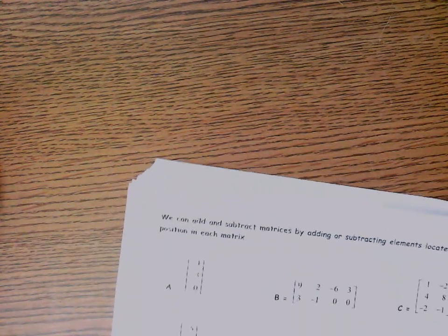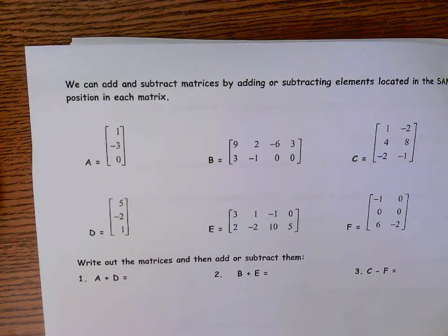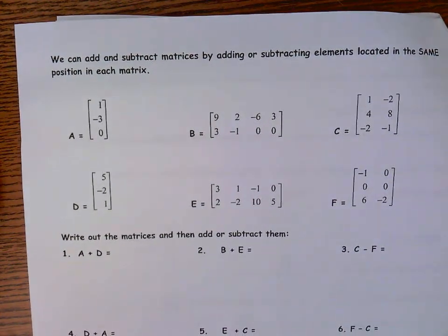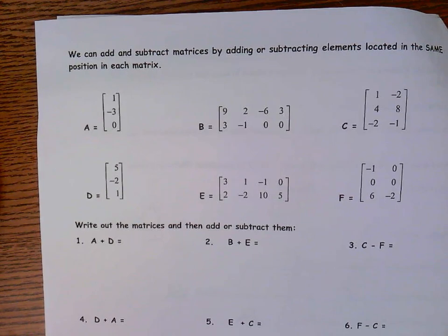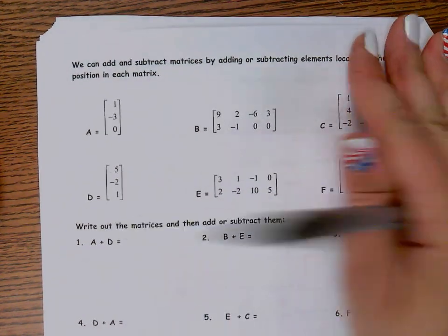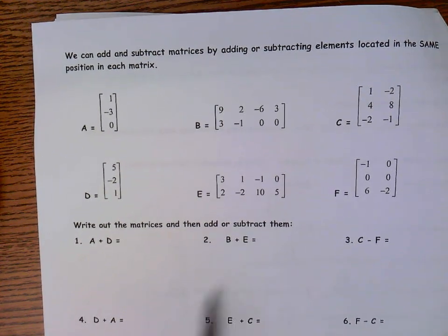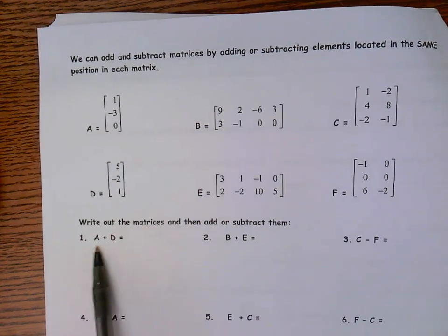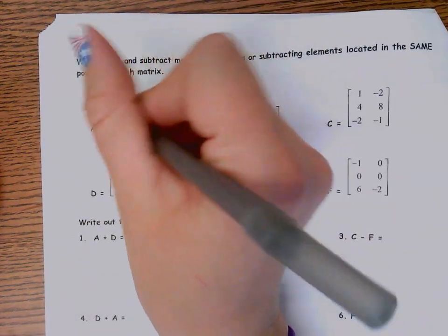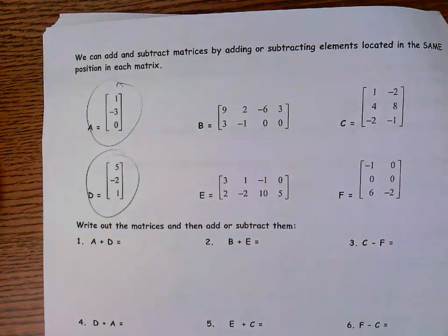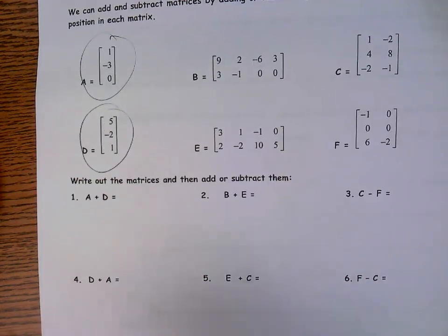All right, so then you can actually do something called a matrix operation, and that's just adding, subtracting, or multiplying a matrix. Here I wanted you to learn how to add and subtract matrices. If you take matrix A and matrix D, it says write them out and then add or subtract them.